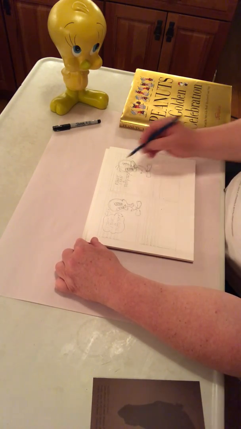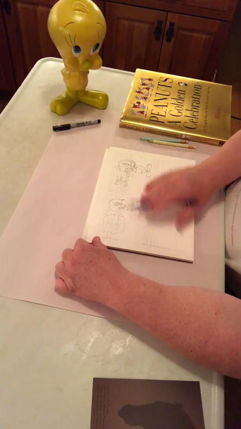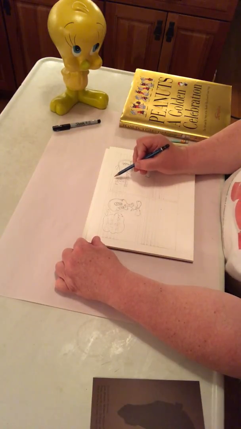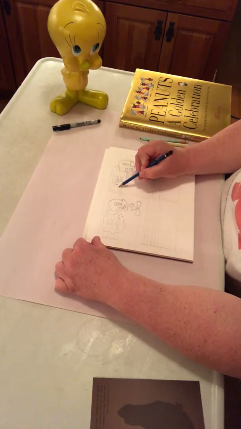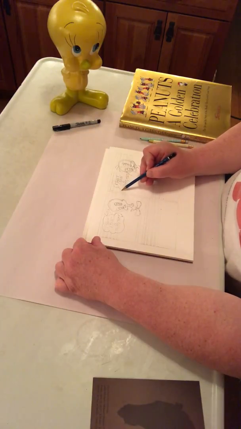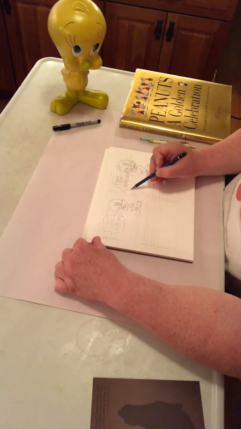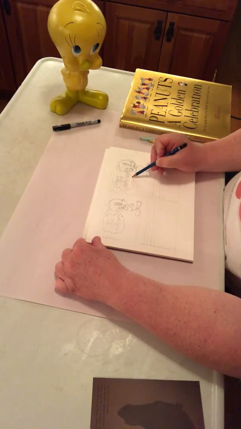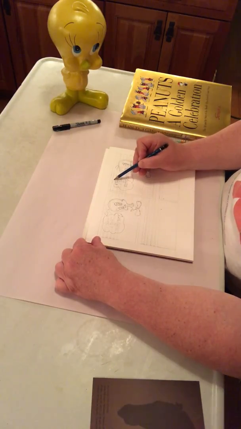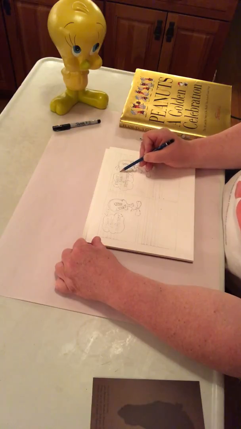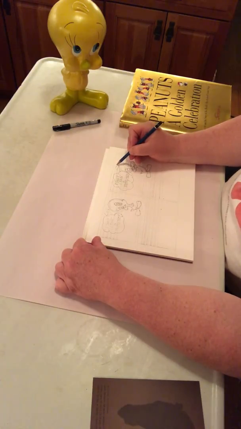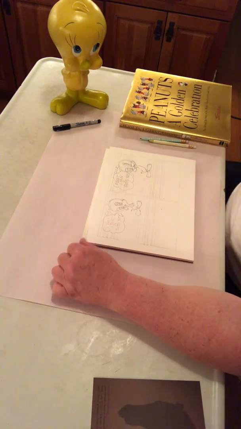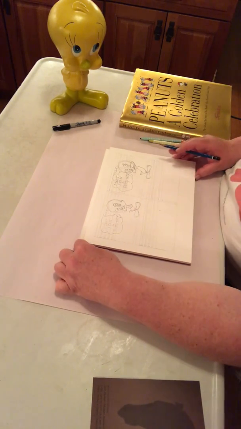Now we're going to do a balloon around it, because in cartoon strips often they have balloons. This would be a thought balloon. Sometimes there's a speech balloon that has a little diagonal triangle going toward the mouth, but this is a thought balloon, so we'll just do it like this and have little thoughts coming out of Tweety's head like that. And there we have it.